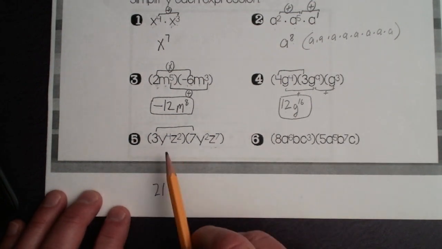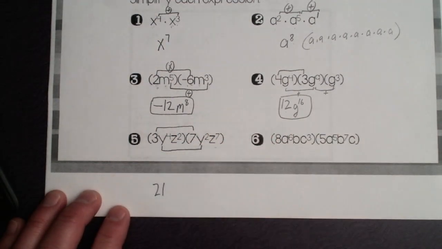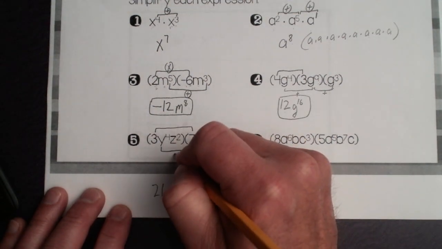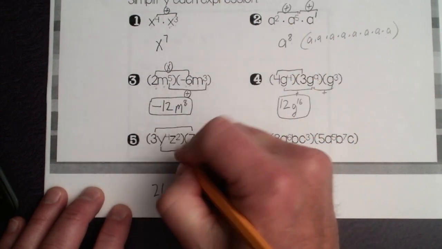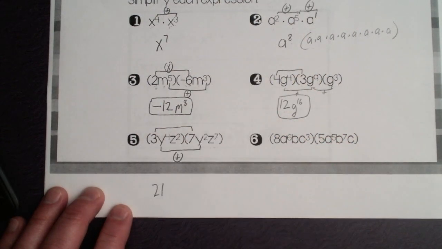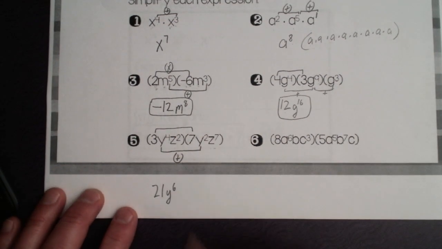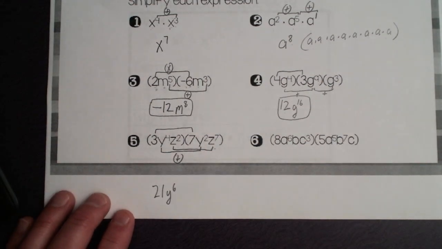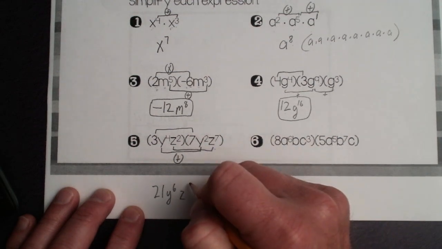Now, let's take care of the y's. I can only combine a y with a y. So that's y to the 4th. Sorry, we're going to add those, and y to the 2nd, which gives us y to the 6th. Then you have to do it to your z's. I've got z to the 2nd and z to the 7th, and we add those to get z to the 9th.